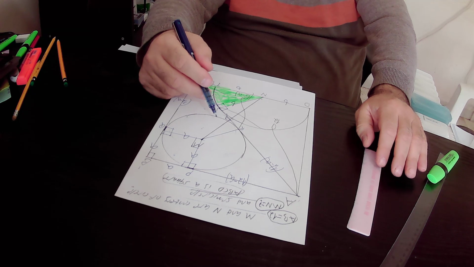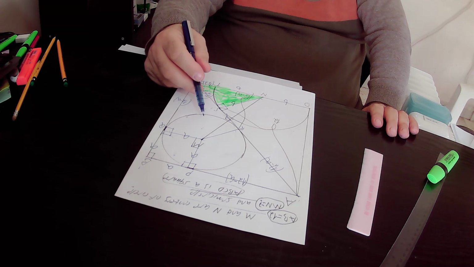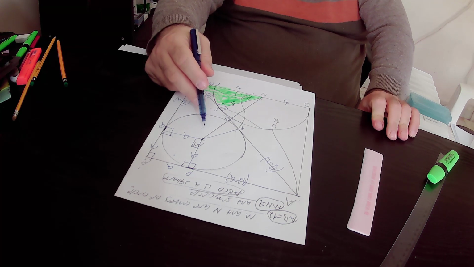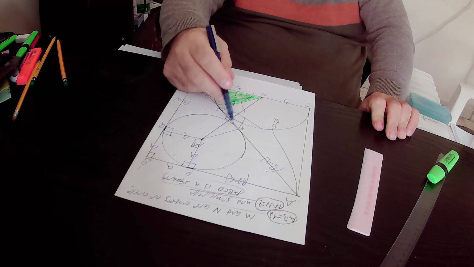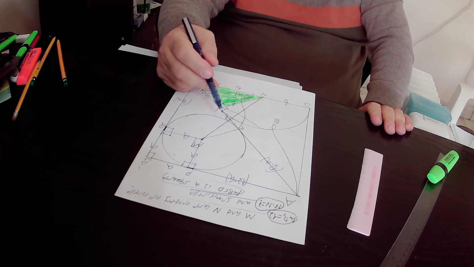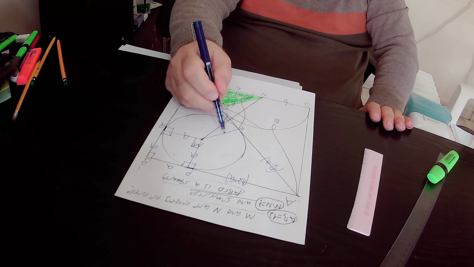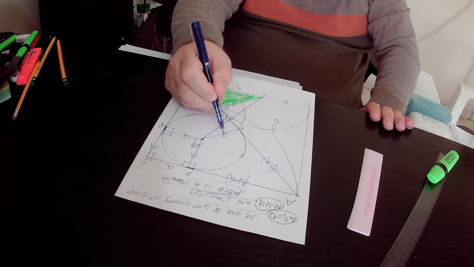Line segment MR is the radius of this circle because line segment MR starts from the center of this circle and ends at point R, that is a point on this circle itself. Therefore, MR is the radius of this circle, that is to say it equals A units.